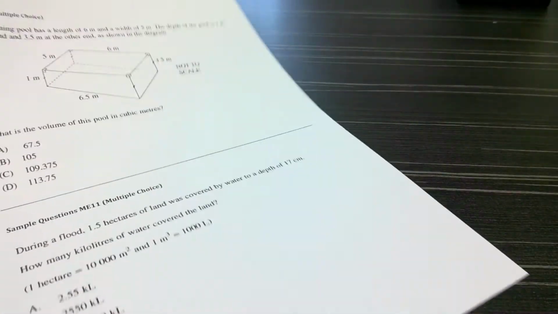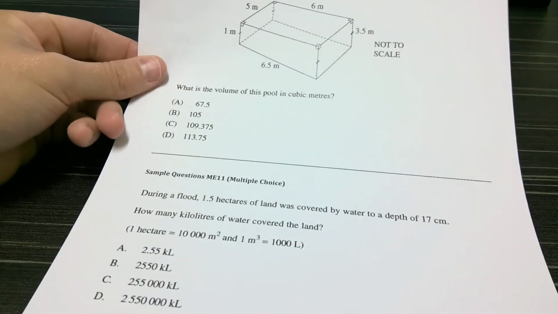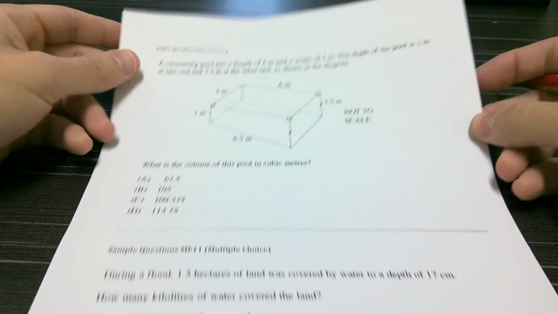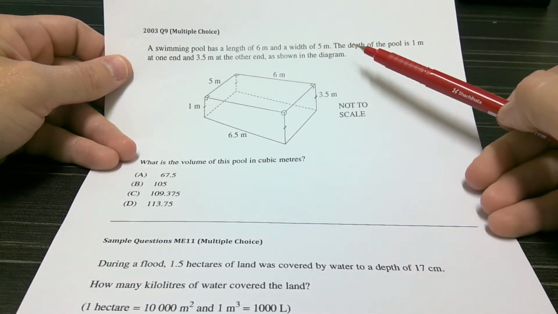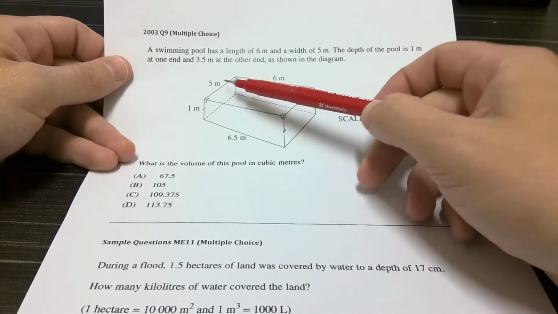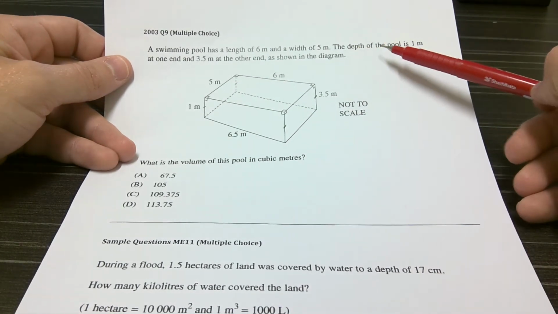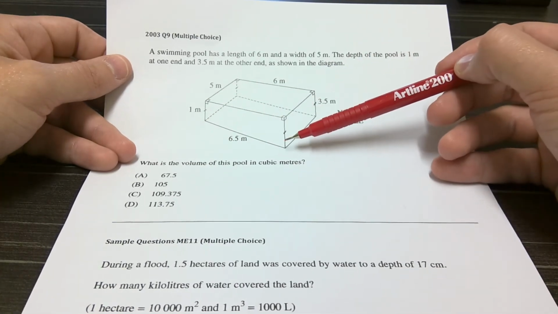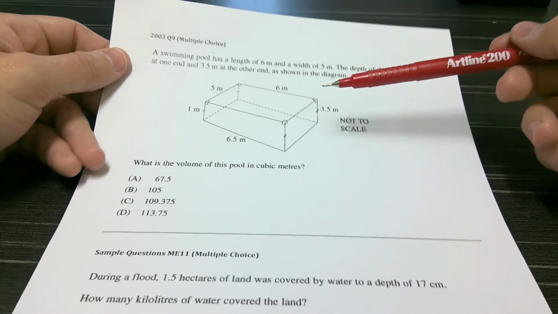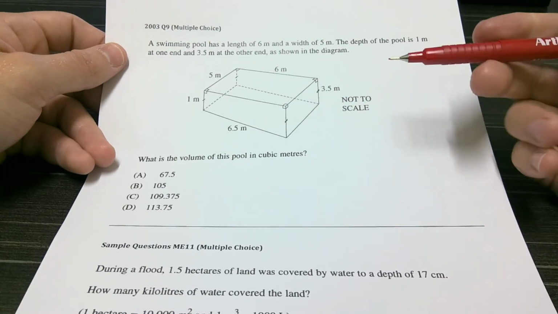Anyway, the last page is two multiple choice questions, and I just want to give you an idea of what they can ask in multiple choice. We have a swimming pool with a length of 6, a depth of 5, or width of 5, sorry. The depth of the pool is 1 meter on one side and 3.5 meters on the other side, and this is all shown in the diagram. What is the volume of the pool in cubic meters?